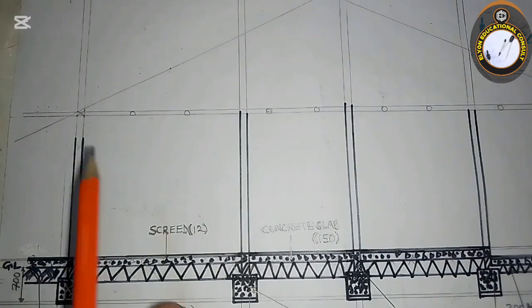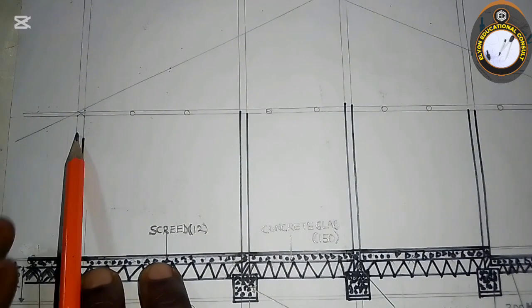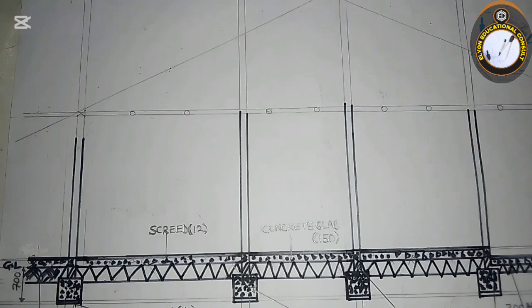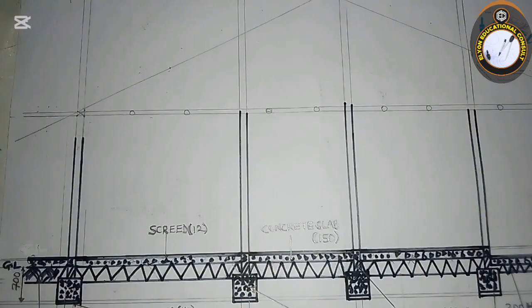That is from this external wall now, the eave projection is 700. If I take 700 to scale and to centimeter, that should give us 1.4. So that will be 1.4.